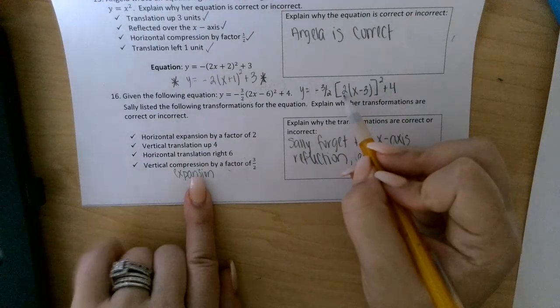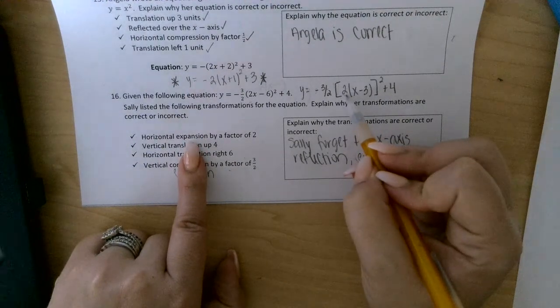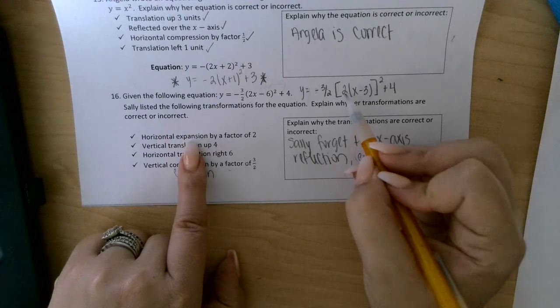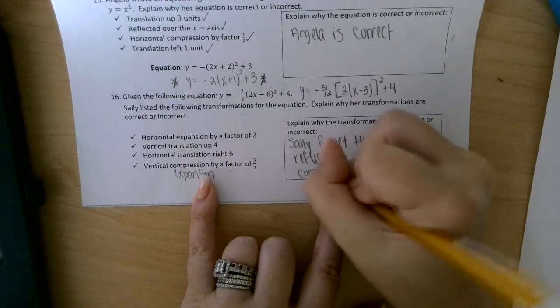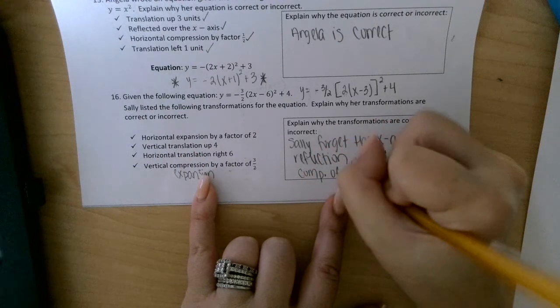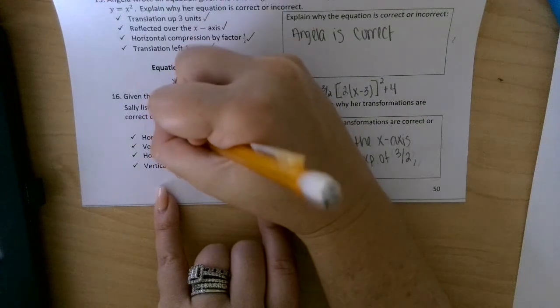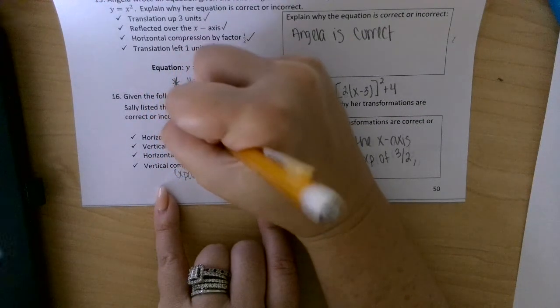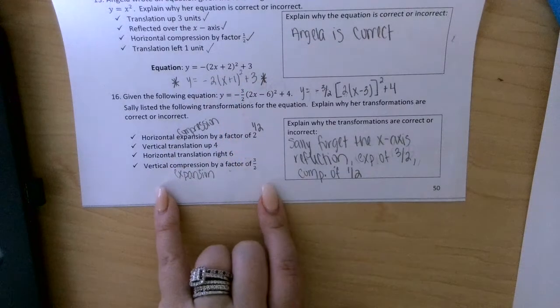And then inside, this would be our horizontal. This would be a compression of 1/2 because it's the opposite. So this should be compression of 1/2. So this should be compression. Just for your notes, you can change that. And then this should be 1/2.